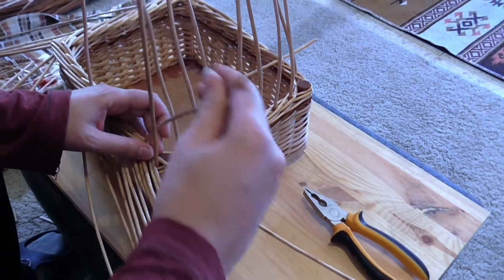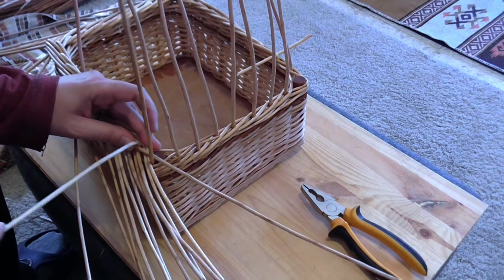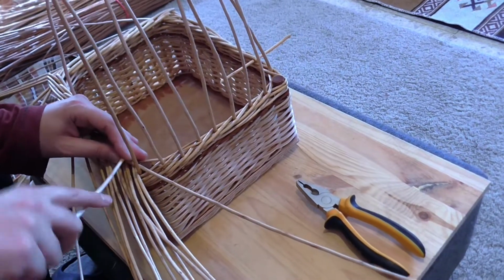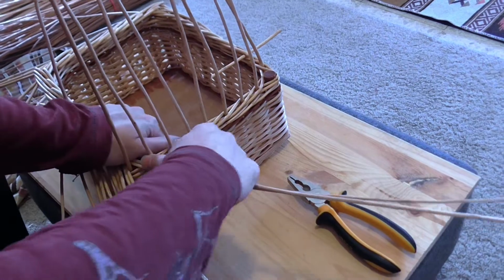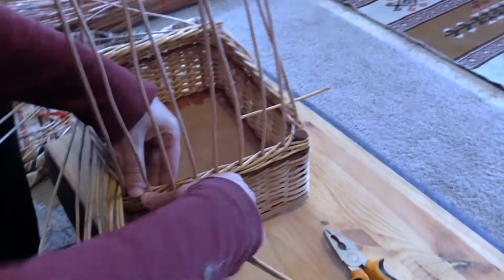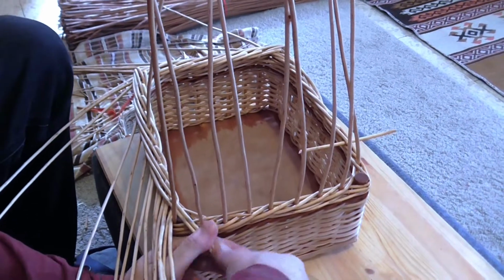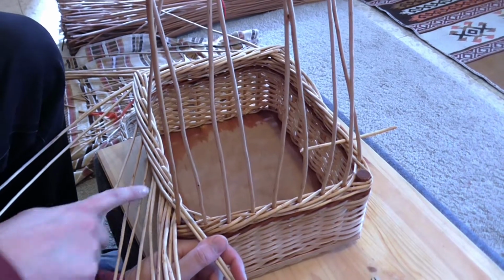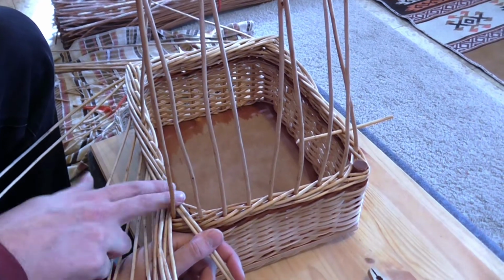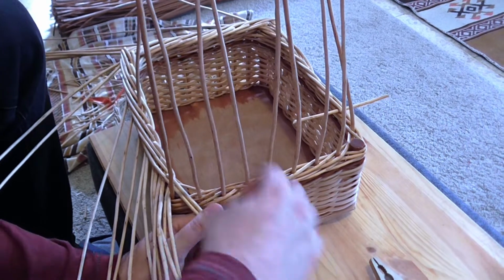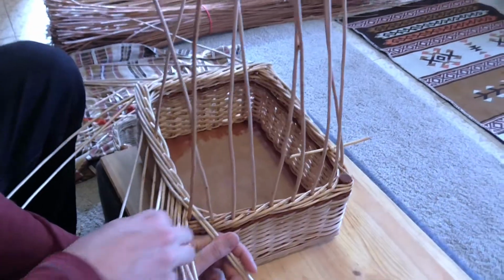This one is woven here, this one joins it. Why doesn't it kink? This one joins it. Of course, the outer side here is different, but the inner side is exactly the same.